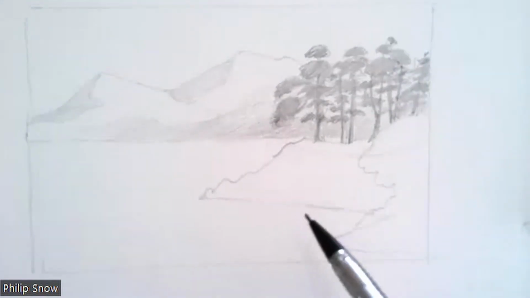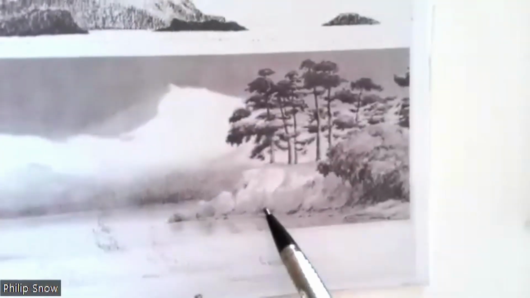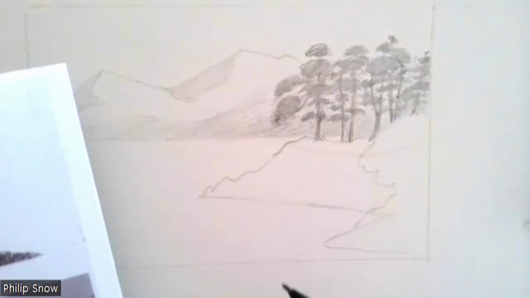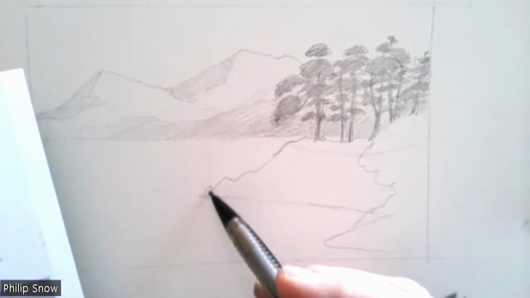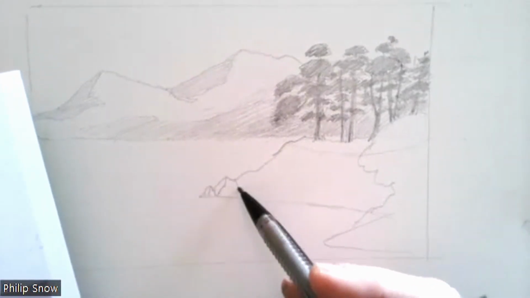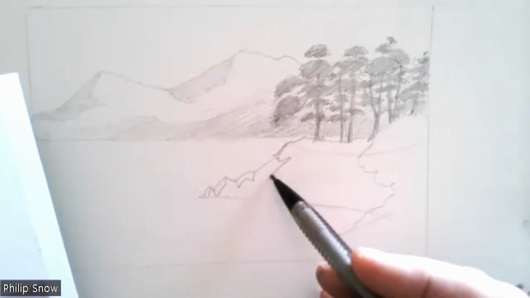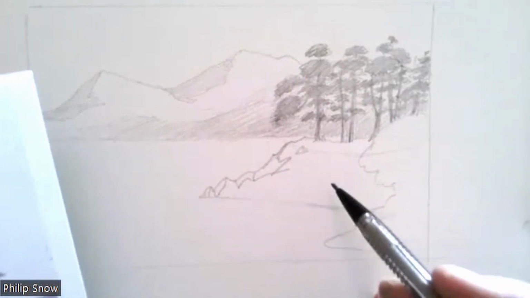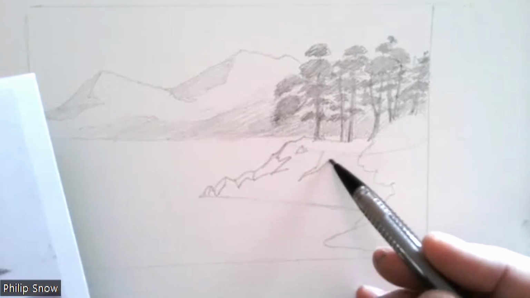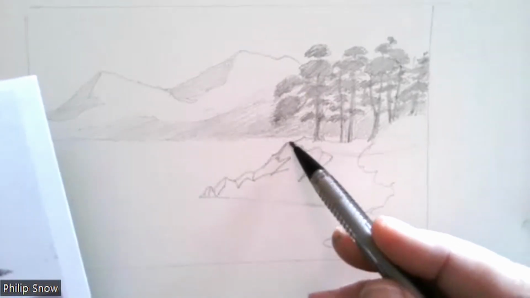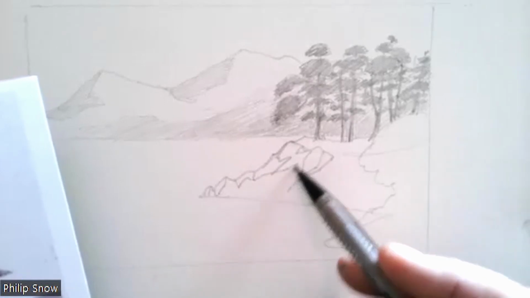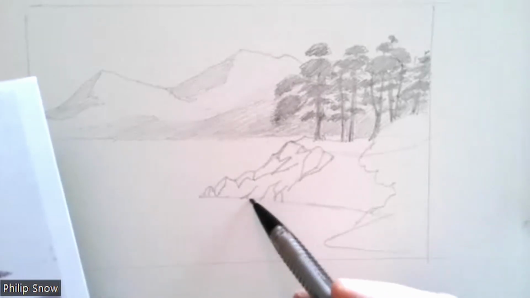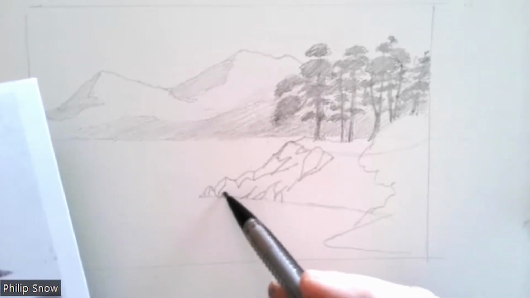Now, below this, we've got this rocky headland, a very pale rock. Again, it has the shadows, and the same sorts of clefts. Again, lots of these clefts have green mosses growing in them.